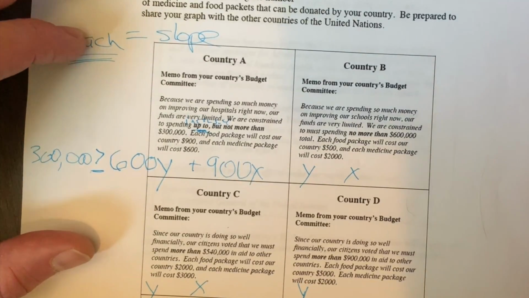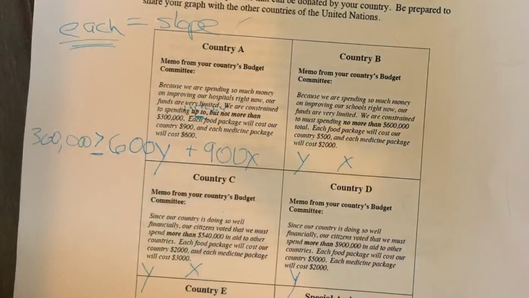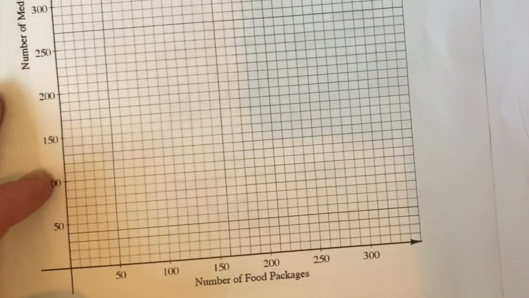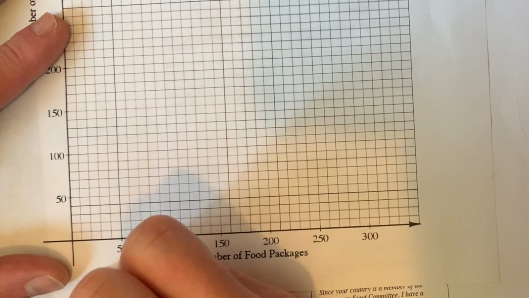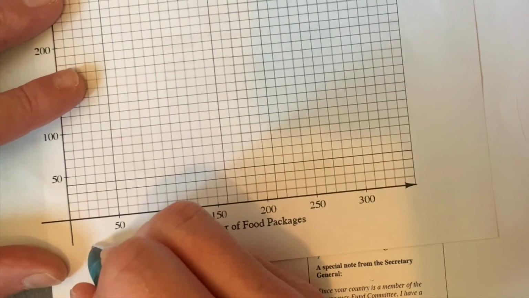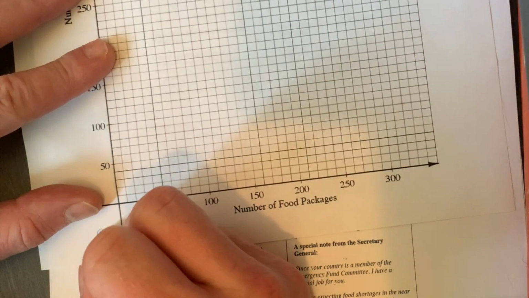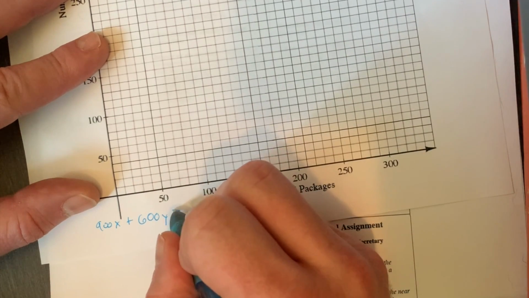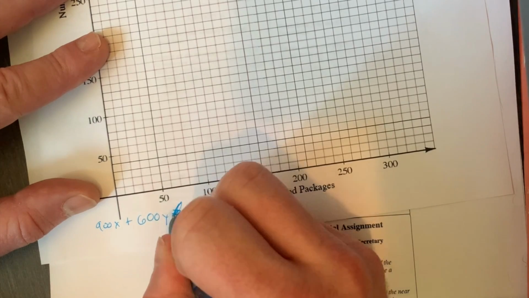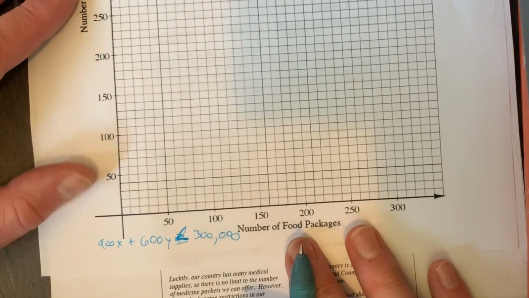There is one inequality. So let's do them one at a time and graph them out on our graph sheet here. The first one I'm going to do, and I'll write this a little bit differently so we see it maybe how you wrote it on the other side: 900x plus 600y, less than or equal to 300,000. It can't be more than 300,000, so 300,000 needs to be bigger than that. So let's graph that. That'll be our blue graph.